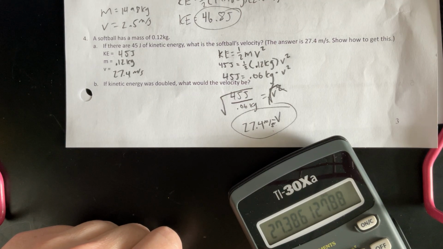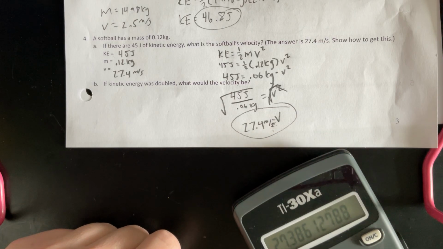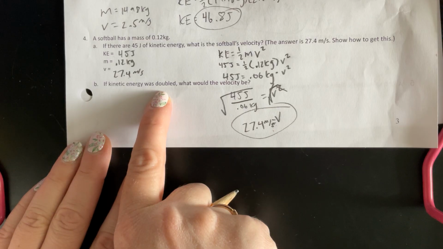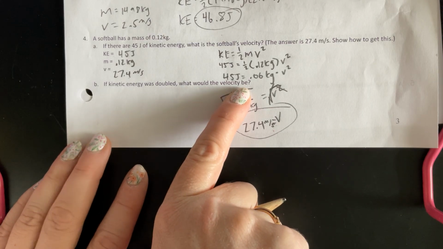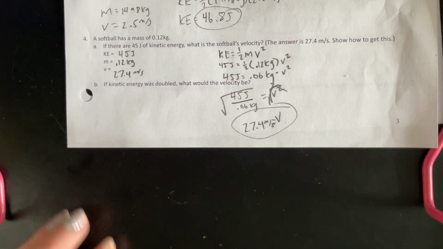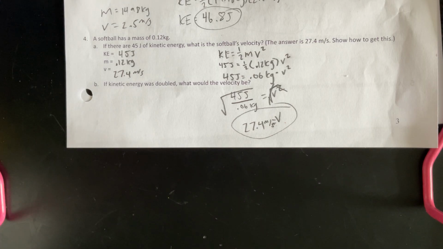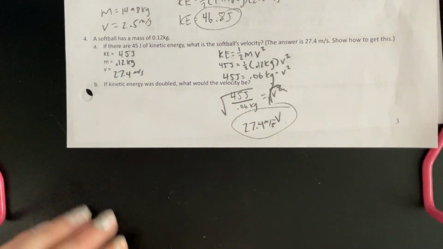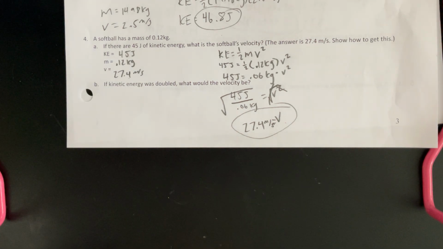Okay. Now we got the square root. So here's the deal. It says if the kinetic energy is doubled, what would the velocity be? So we need to do this whole thing again, which I use this space. Sorry, I went into the next question. Wait, we can't just square it? So if you double the kinetic energy, the velocity is going to be interesting. You're going to want to do it again.